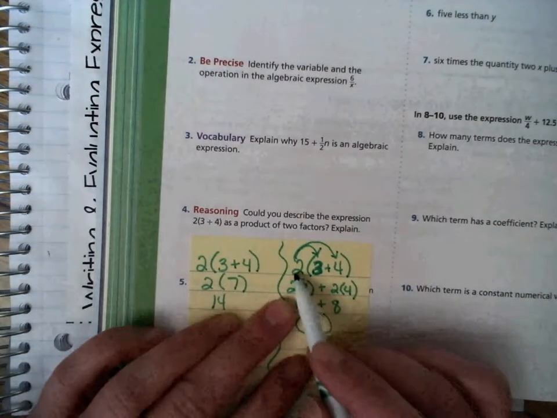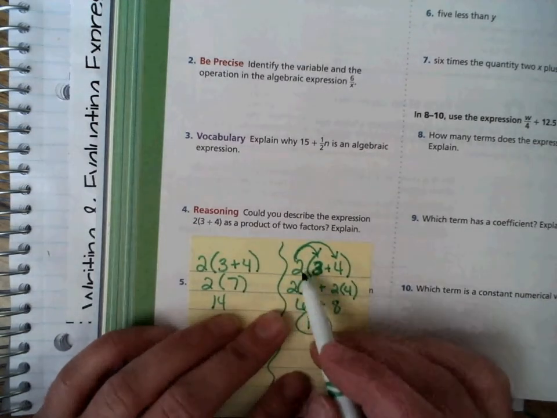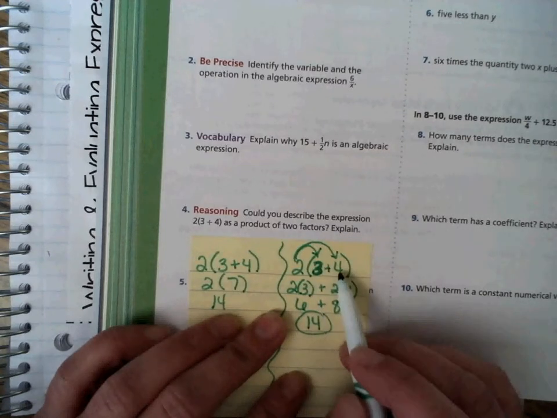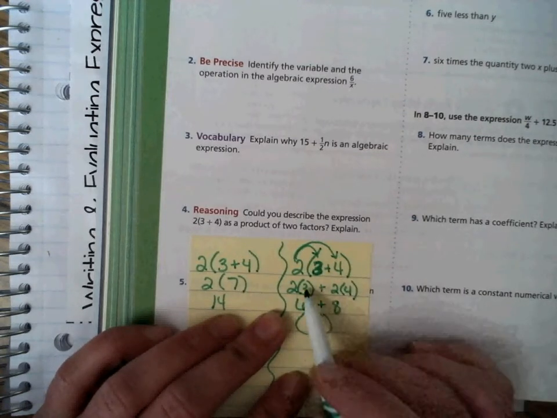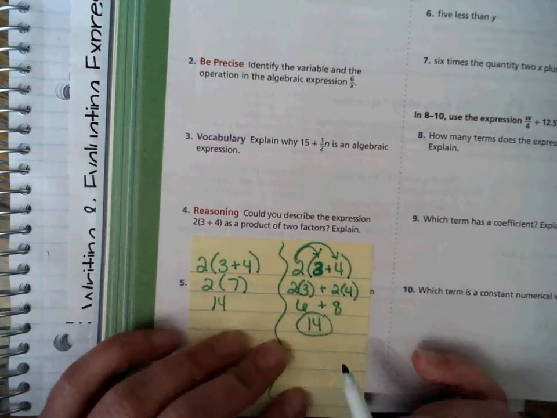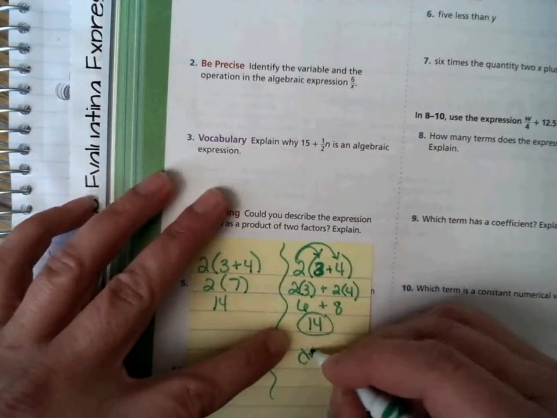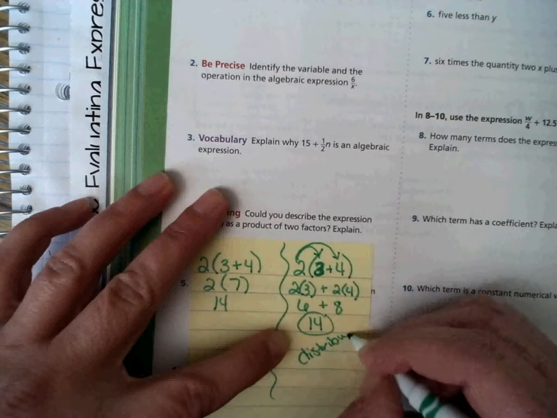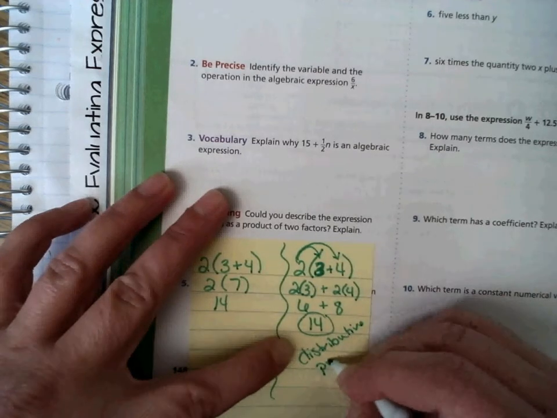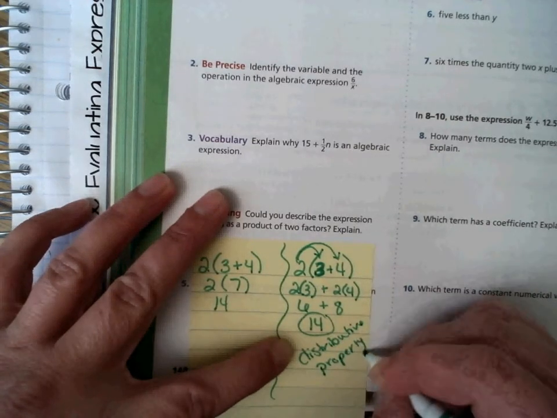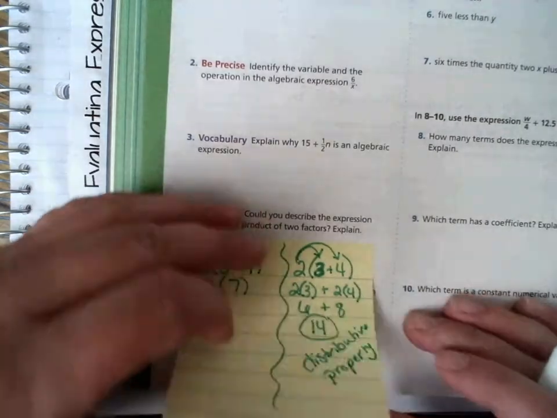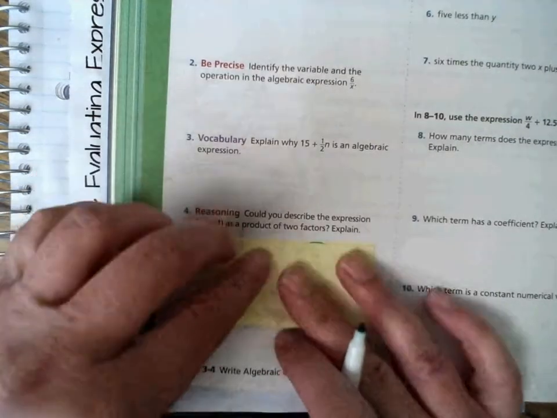So now the product of 2 factors, because it would be the product, I'm multiplying 2 times a factor of 3 and then a factor of 4. So that's why. It's a factor of 3 and a factor of 4. So that's how you could explain it as a product of 2 factors. And remember, this is the distributive property. Okay?